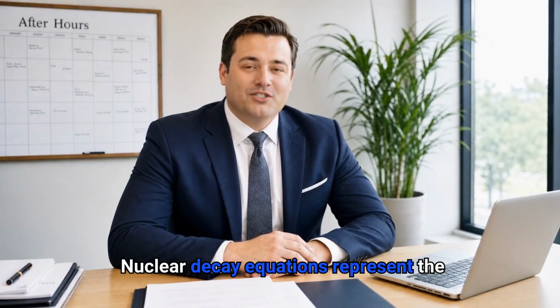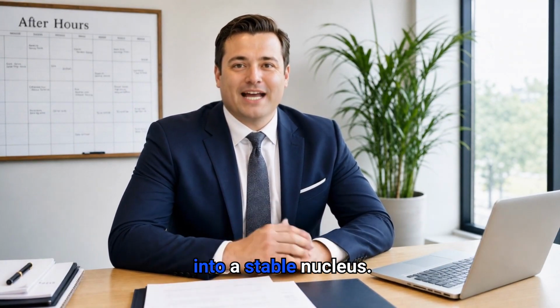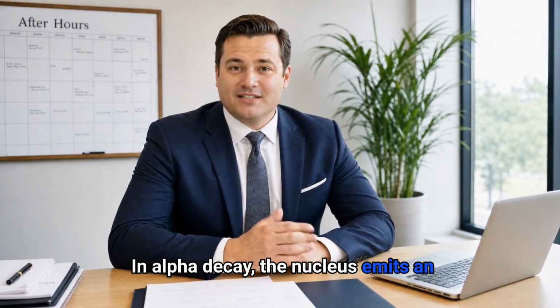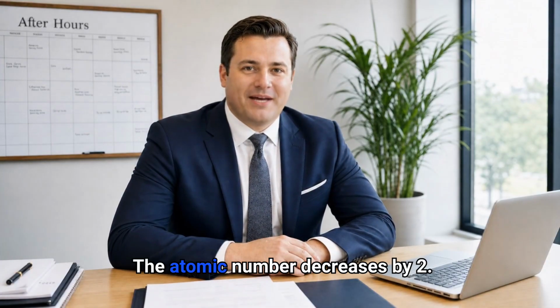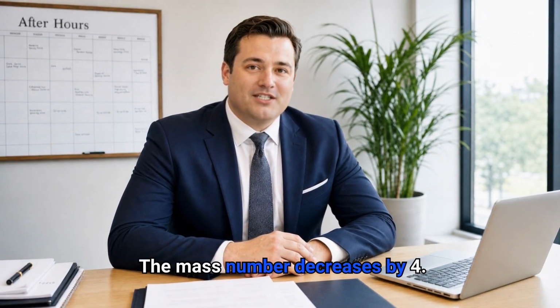Now let me explain nuclear decay equations. Nuclear decay equations represent the transformation of an unstable nucleus into a stable nucleus. In alpha decay, the nucleus emits an alpha particle. The atomic number decreases by 2. The mass number decreases by 4.